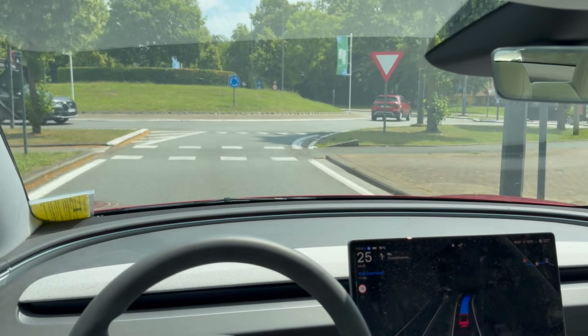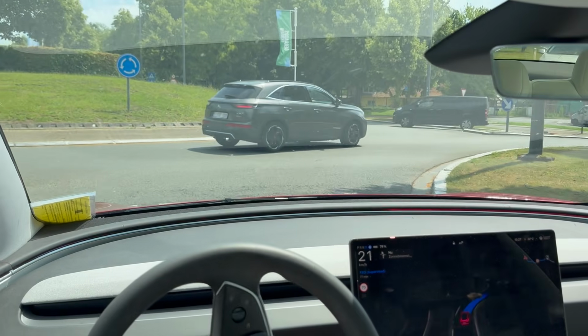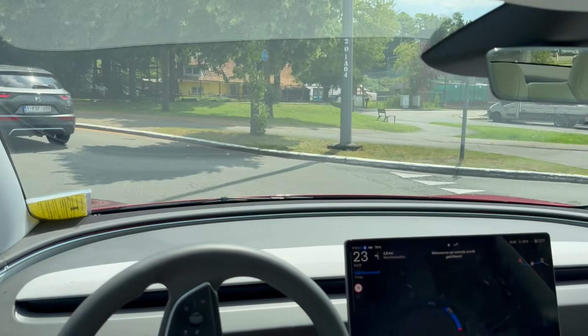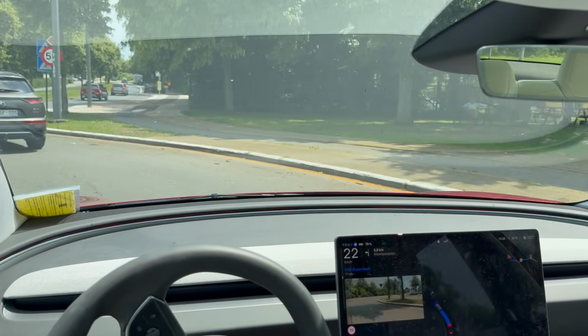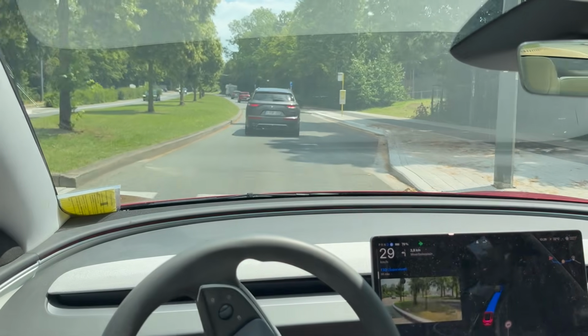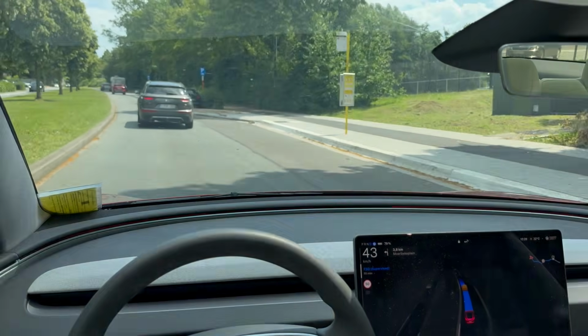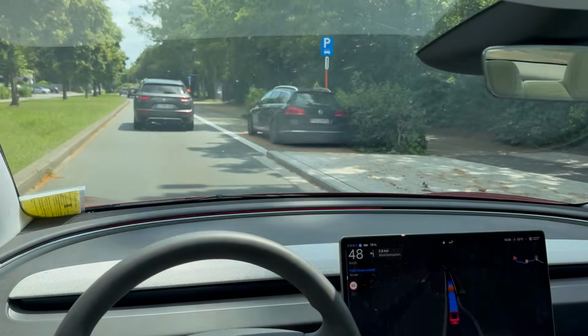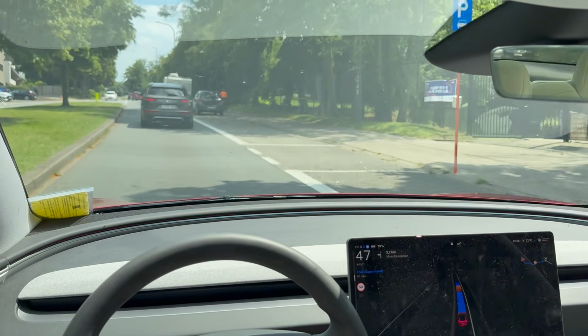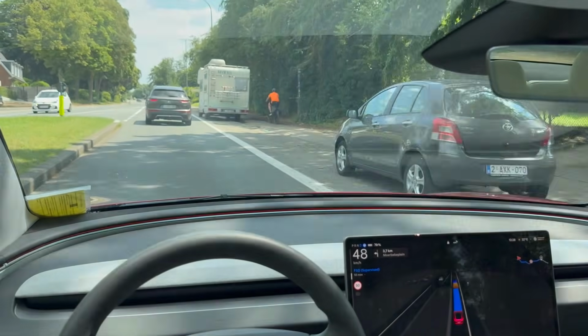And I just supervise it, and everything goes perfect. The road from here is 50 again, so I will accelerate to 50, and it will keep this speed until it sees a reason to reduce it.